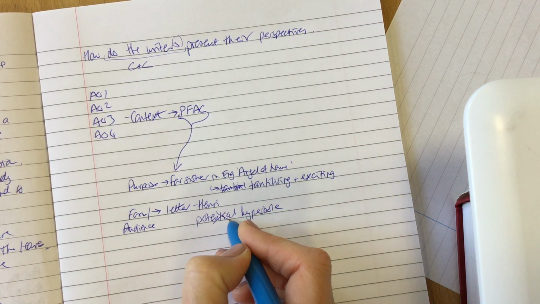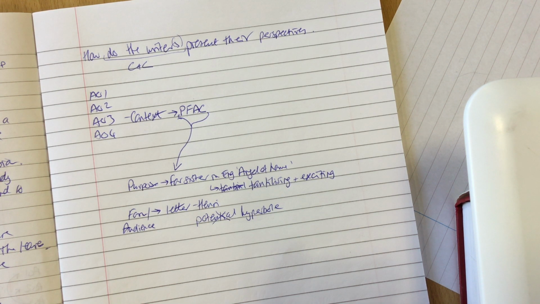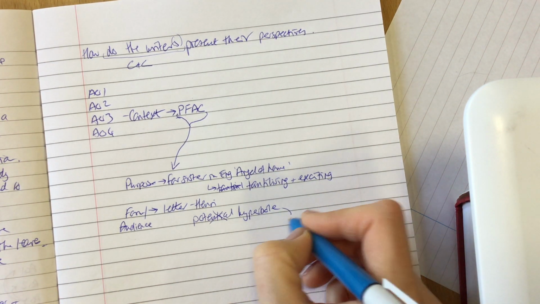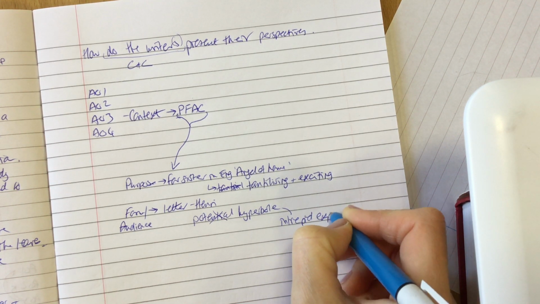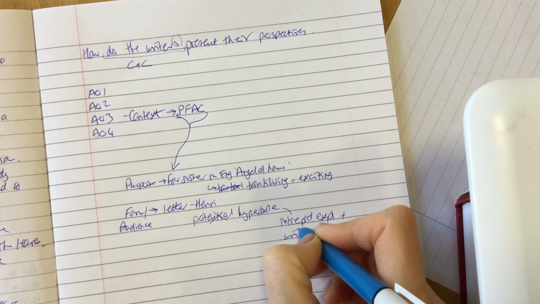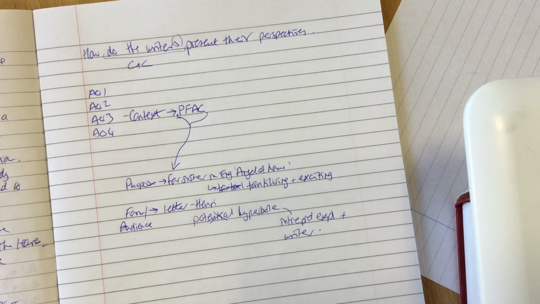It's probably more likely that she's going to be hyperbolic, because she's a writer. So if she's an intrepid explorer and she's a writer, she knows about words. So she knows the impact that she's going to have. She knows what's going on.